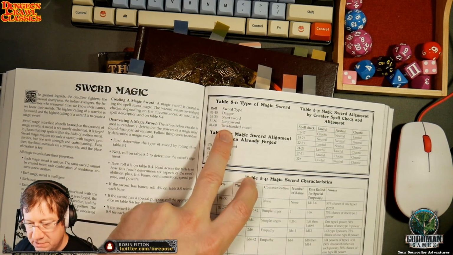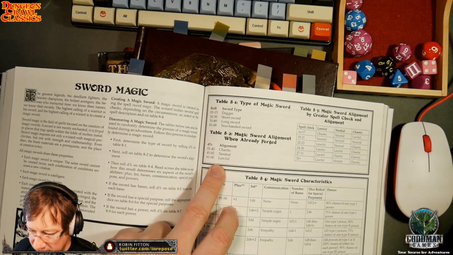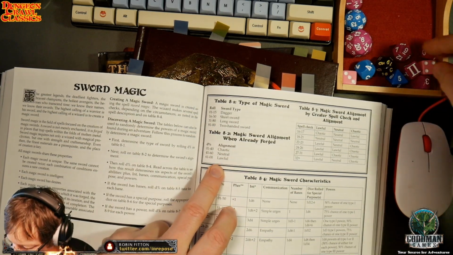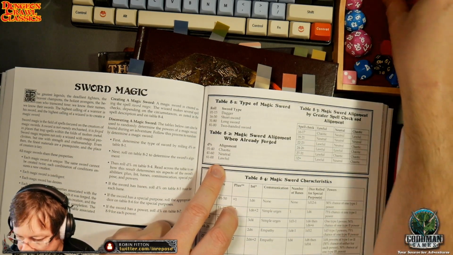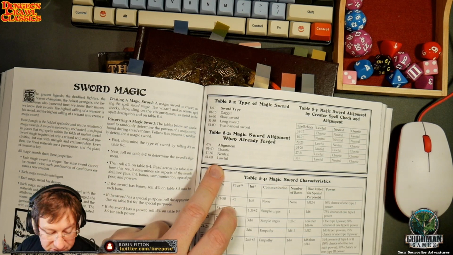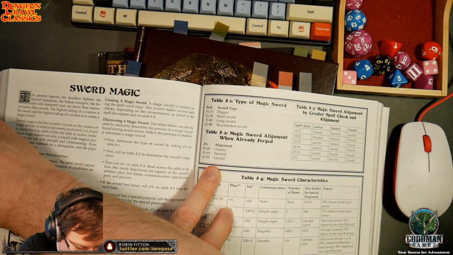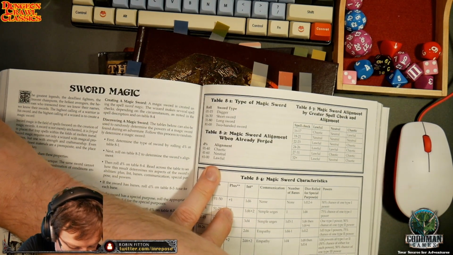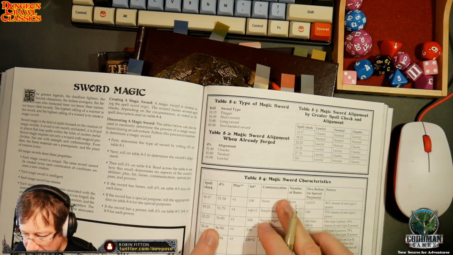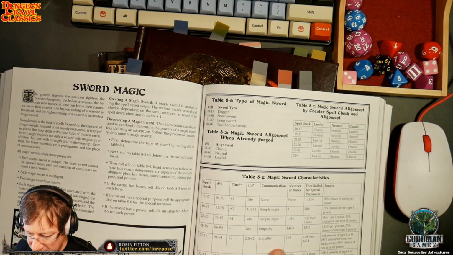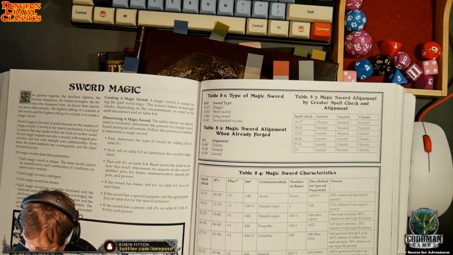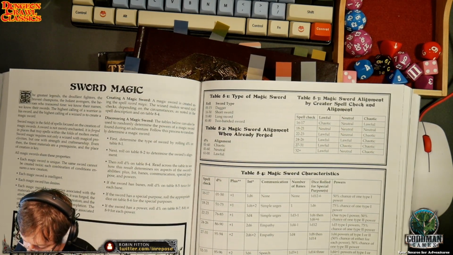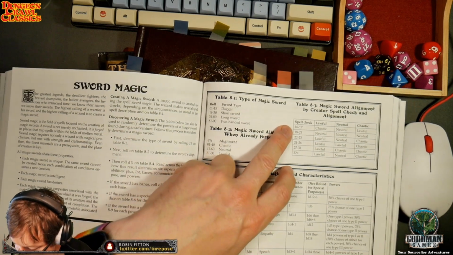I won't need to roll on that table because I'm going to call it a mace. But let's roll to see what its alignment is. Is this thing chaotic or... 41? So it's just crept onto the neutral, the mace, and its characteristics. So let's have a look. Oh, let's have a look on the spell check table.